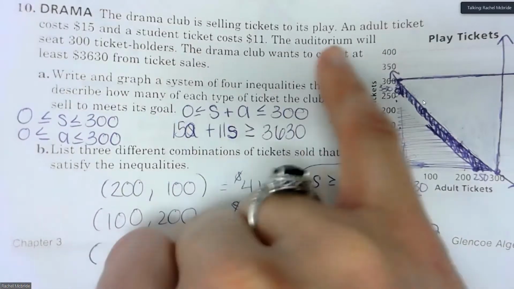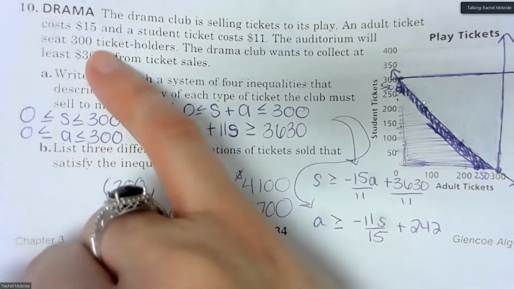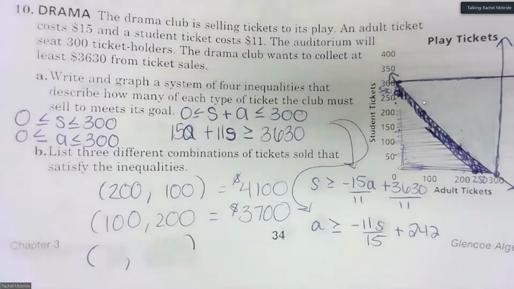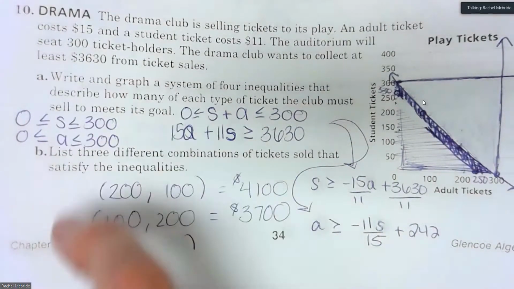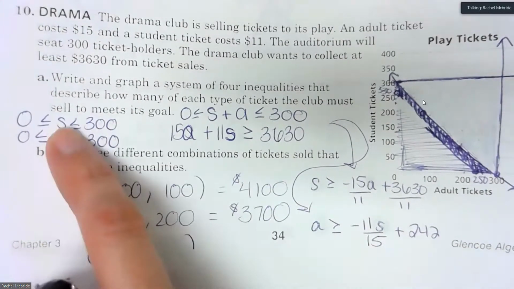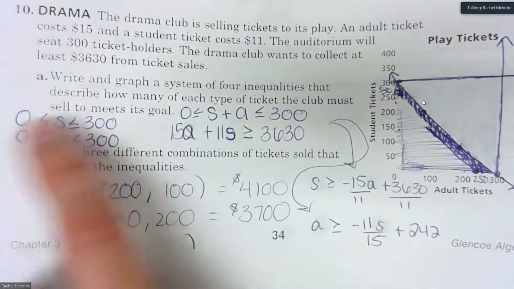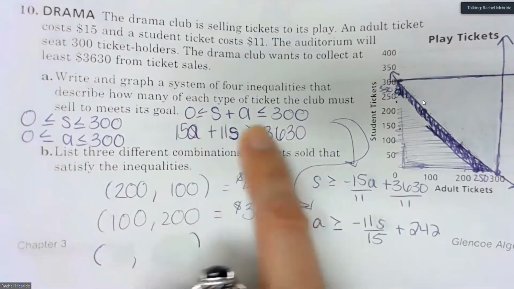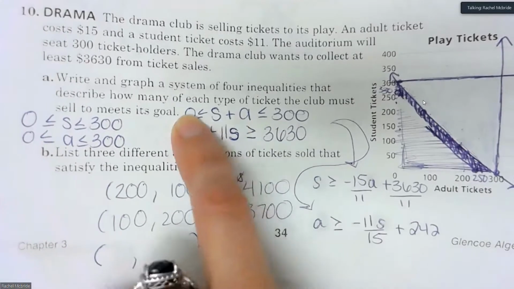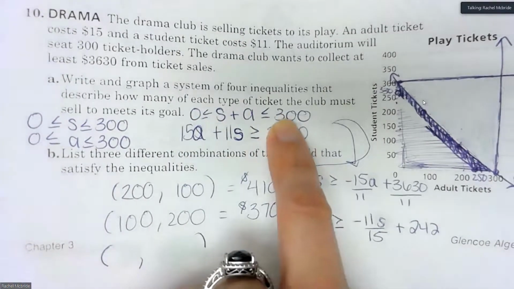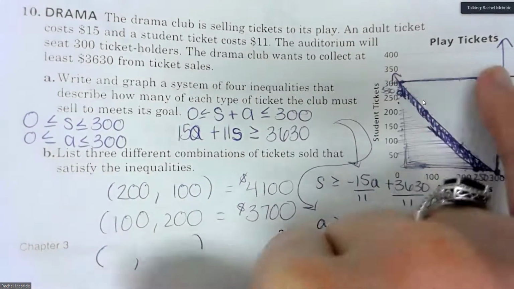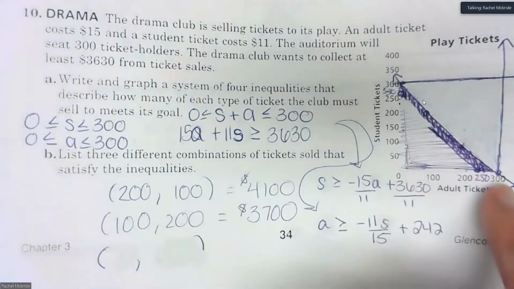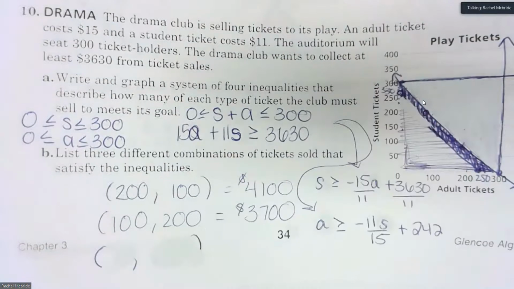And then it says the auditorium will seat 300 ticket holders. The drama club wants to sell tickets. So that means if there's 300 seats, we can have all 300 students, all 300 adults, or a combination of students and adults between 0 and 300. So that gave you these 2 boldened lines here, as well as the boldened line in there.